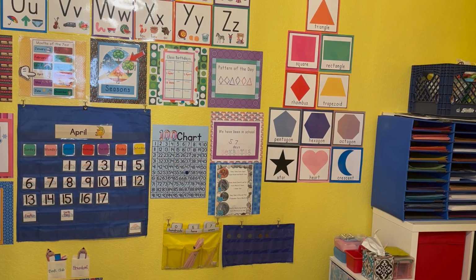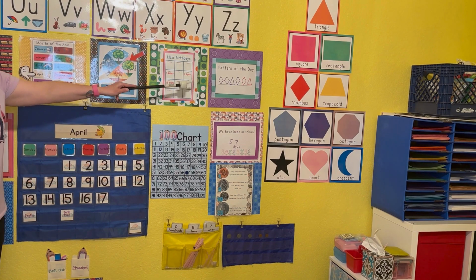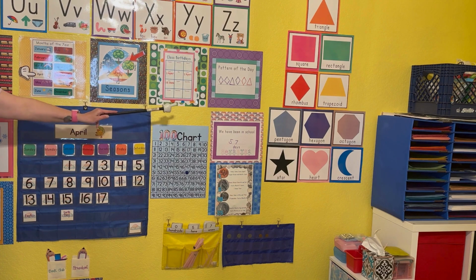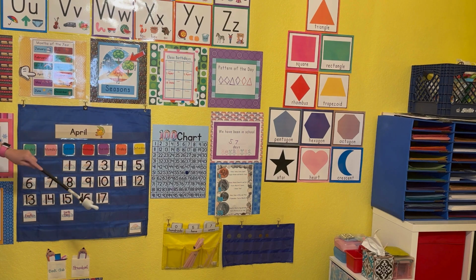Okay, the next thing we go on to is our pattern of the day. So we draw a pattern, and with the students, we complete and draw in the rest of the pattern. You can do shapes, letters, numbers for your pattern of the day. Just kind of mix it up.